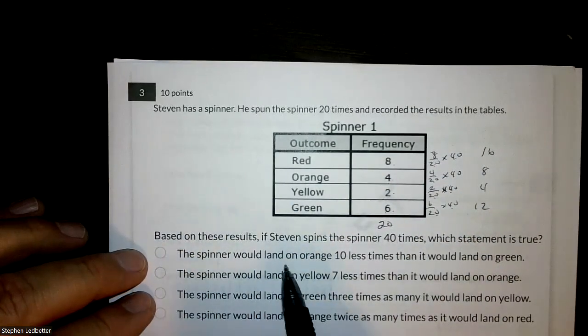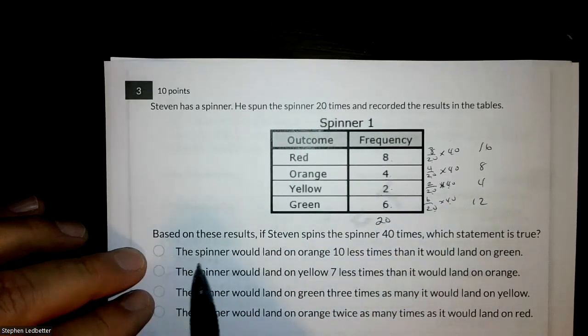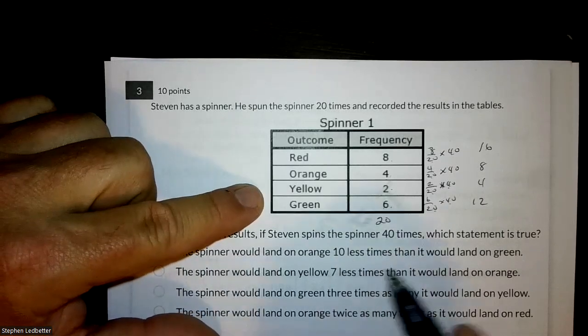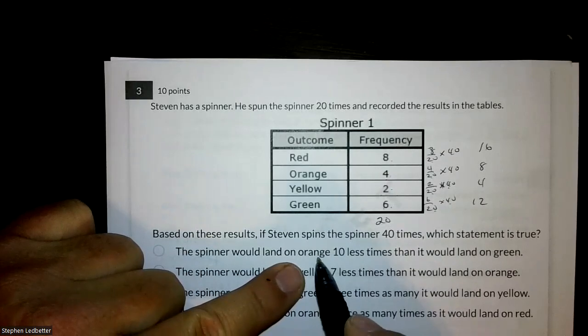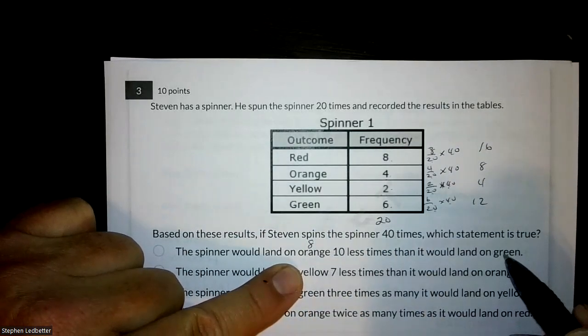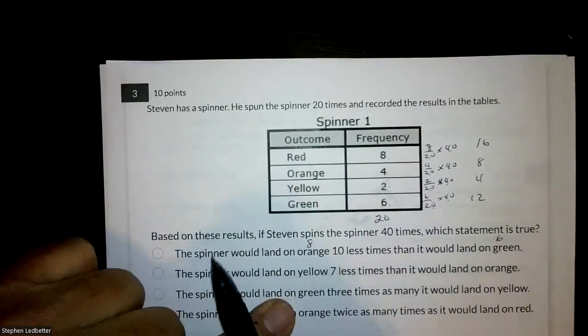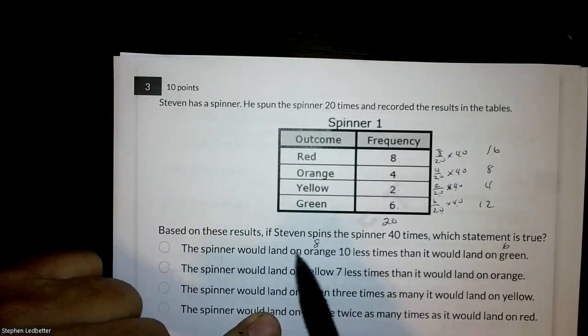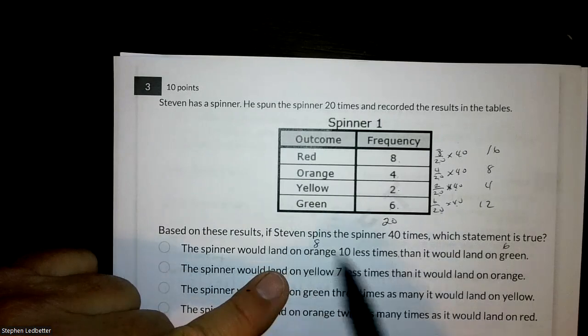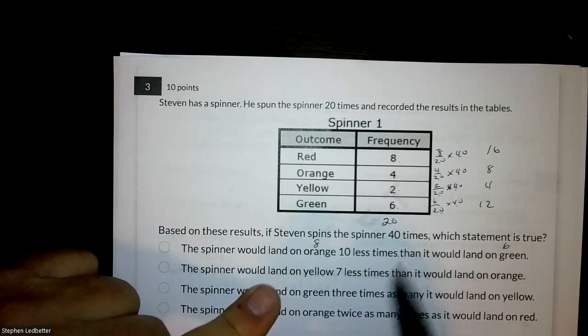The spinner would land on, okay, so which statement is true? The spinner would land on an orange 10 less than a green. All right, so 10 less than a green. So, okay, orange is 8 and green is 6. Now it says the spinner would land on orange 10 fewer times than it would be the green. There's not even a 10 near these. I mean, if you subtract either one of them, it'd be 2.